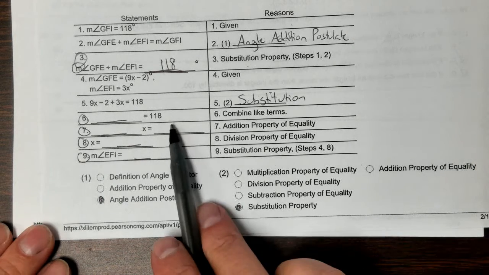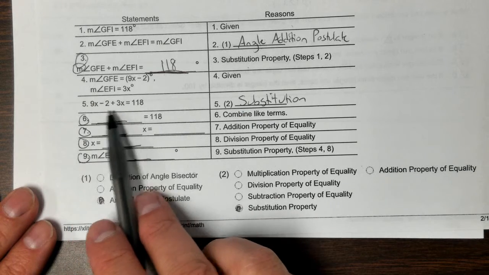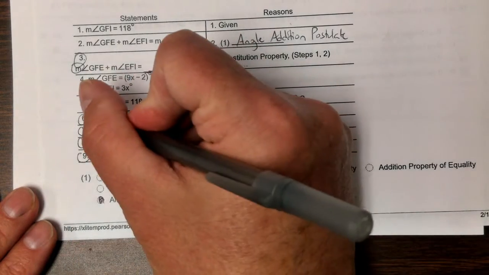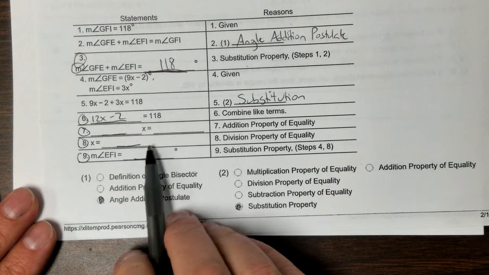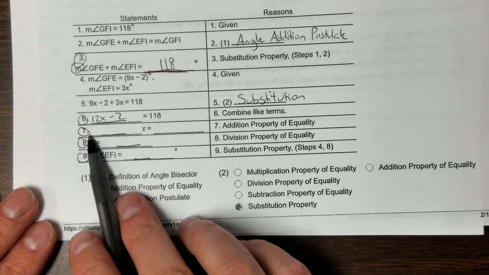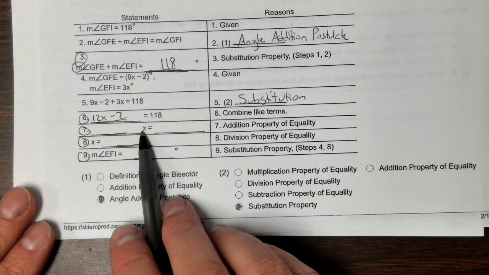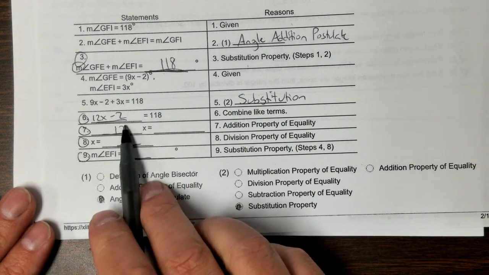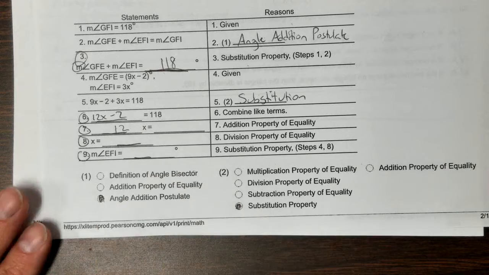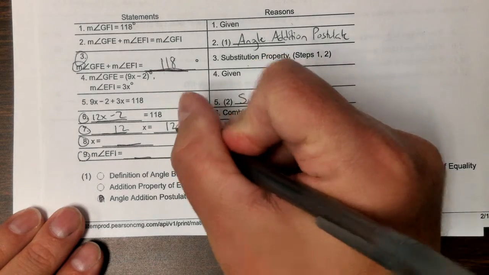Okay, the next part tells you you're combining like terms, so they want you to say 9x plus 3x is 12x. So we put 12x minus 2 right there. Now on this one, be very careful if you're doing it on Math Excel because it just says x already, and so you just want 12 right there. And you want 118 plus 2 because we're doing the opposite, so we get 120.